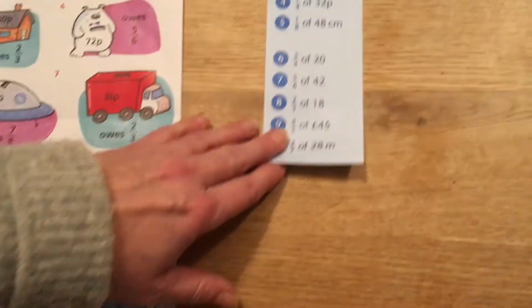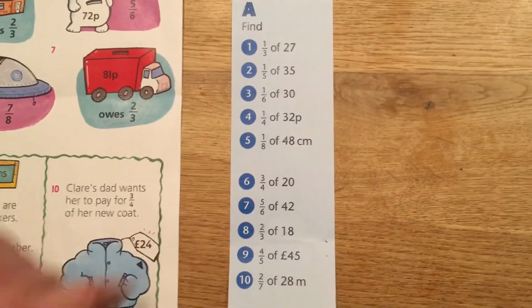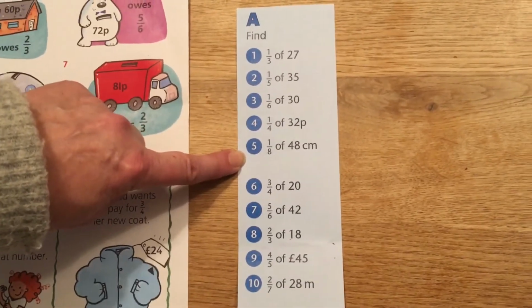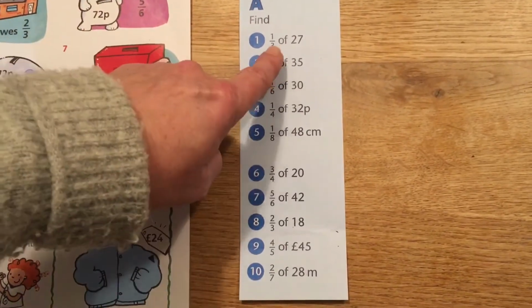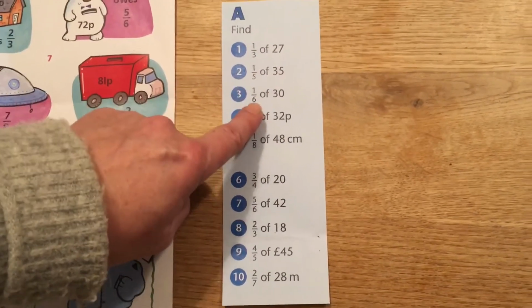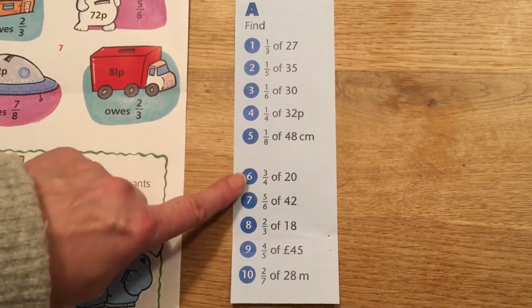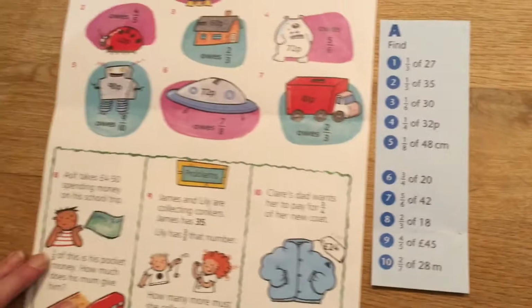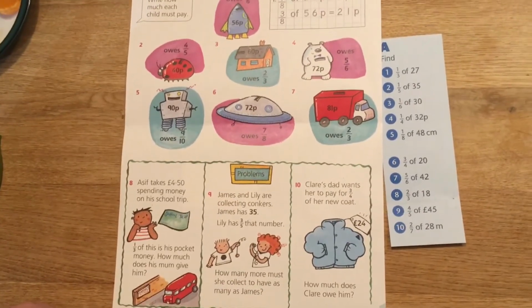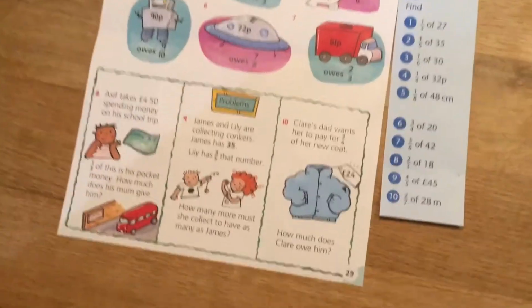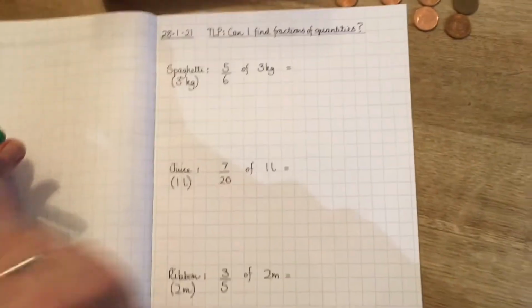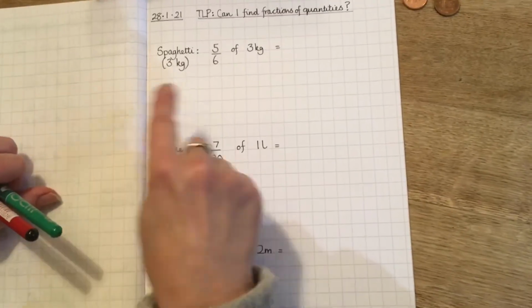There's also, some of this might be a little bit easier, particularly the top part of A. If you could just do the first 5 of A, that would be brilliant too. All right, so you're finding 1/3, 1/5, 1/6, and there are some slightly harder ones down here. So if you could have a go at any of that, that would be fantastic. Okay, now, some of you who are a little bit more confident, just got a few other questions for you to have a look at. I probably won't do all of these, but we'll have a little look at some of them.